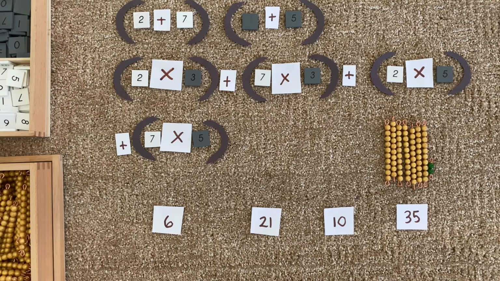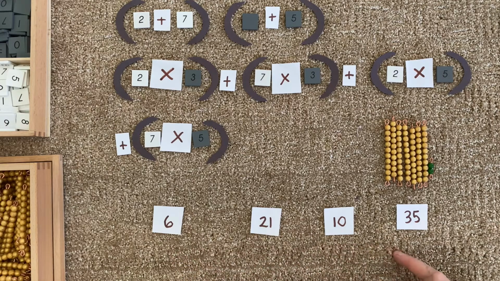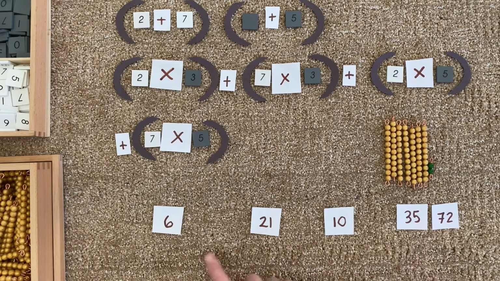72. Now, what do you think is going to happen if we add these numbers together? Did it occur to you that these numbers might equal 72 as well? Well, that's a fact. Feel free to check and see if these numbers come out to 72 with your addition work with the decimal number cards. You can also use the bead frame. How many other materials can you think of to check this answer? Don't forget, there's one other way you can check this answer.